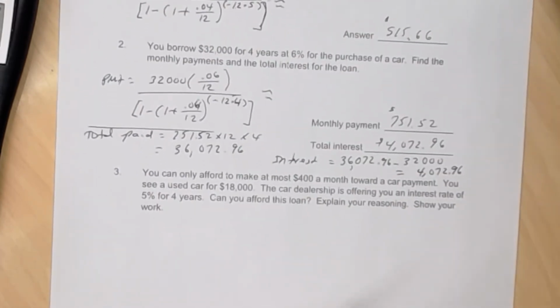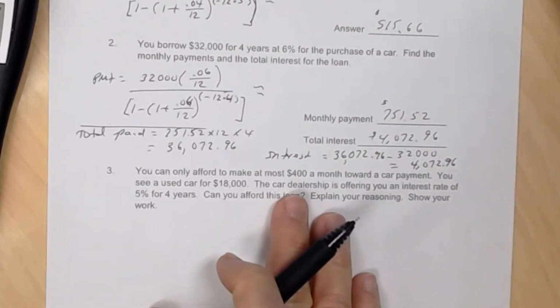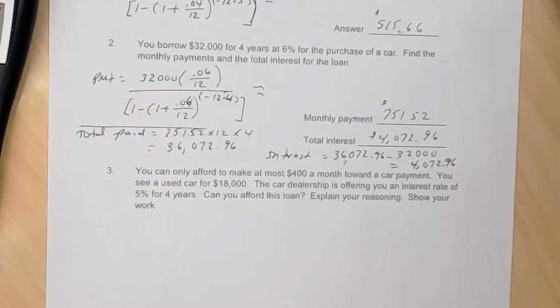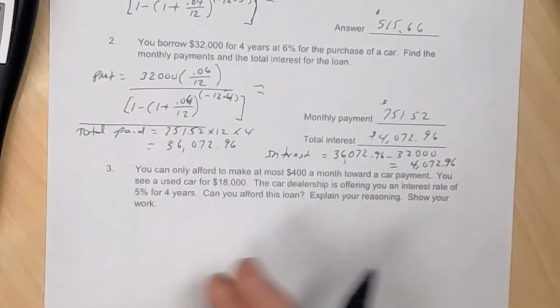All right, number 3. Okay, so number 3, you can only afford to make at most $400 a month toward a car payment. All right, you see a used car for $18,000. The car dealership is offering you an interest rate of 5% for 4 years. Can you afford this loan, or should you shop somewhere else? You should always do comparative shopping.